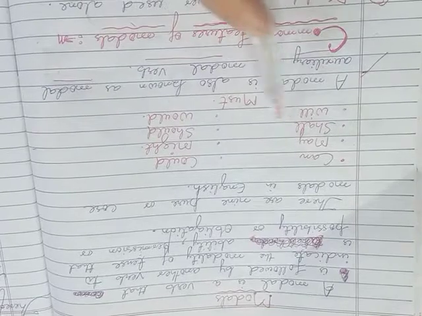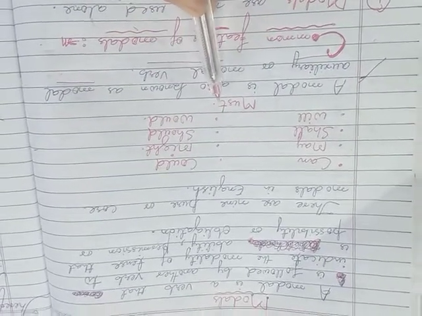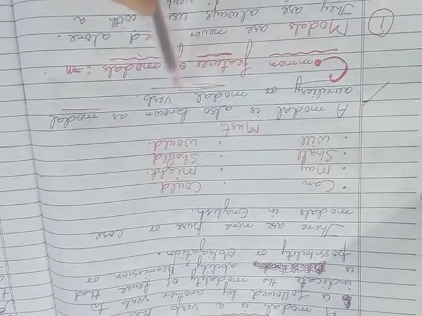There are nine pure or core modals in English: can, could, may, might, shall, should, will, would, and must. My dear students, a modal is also called a modal auxiliary or modal verb. Now, I will tell you some important common features of modals.